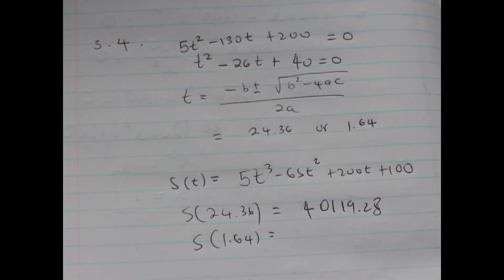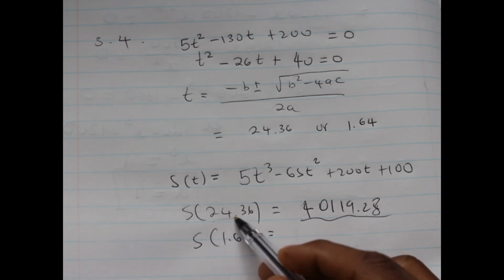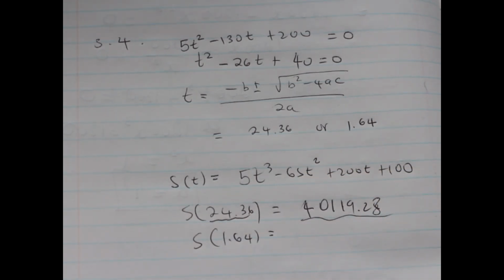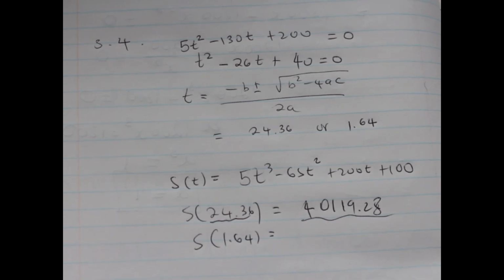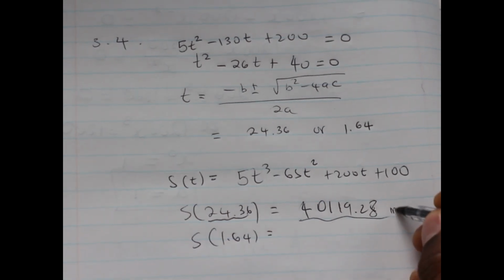If they were asking for the maximum, this t value would be the one we go with. But now they're asking for the minimum, so we're looking for the t value that gives us the lowest possible height value, because remember, this is the height in meters.